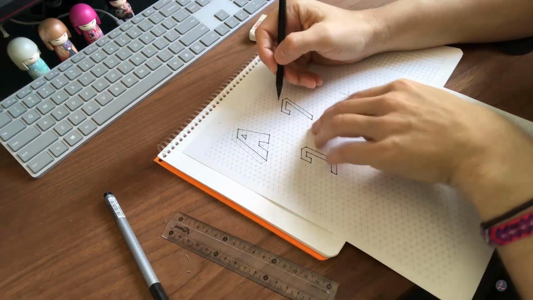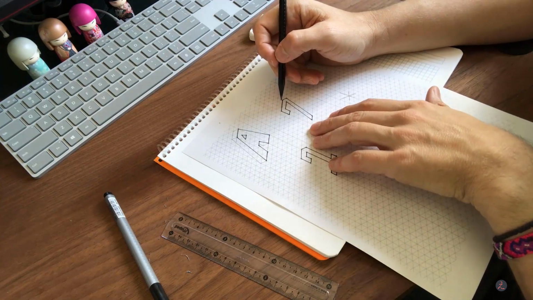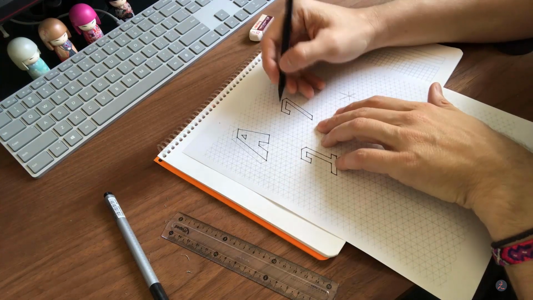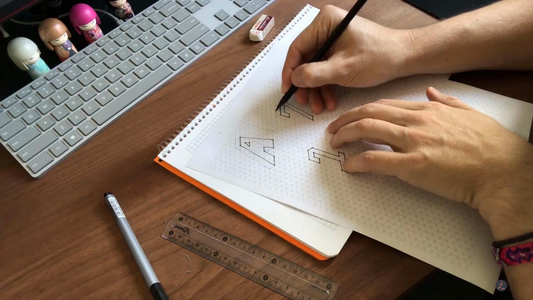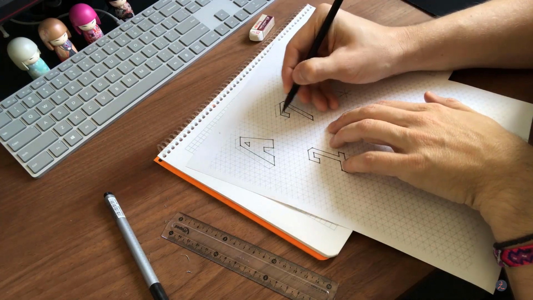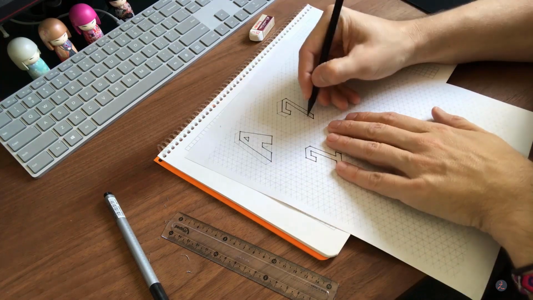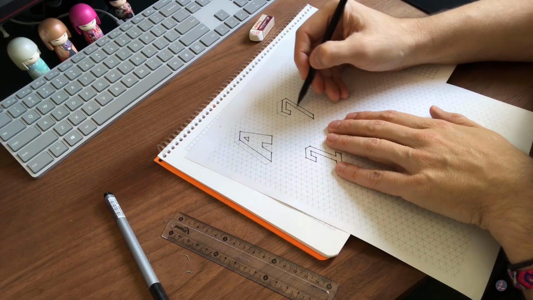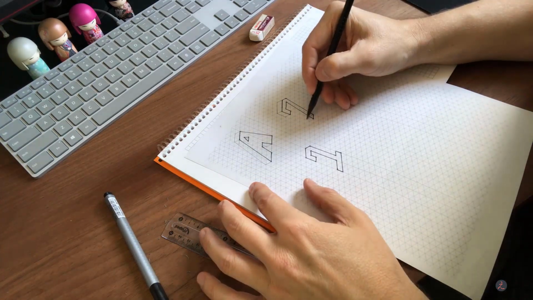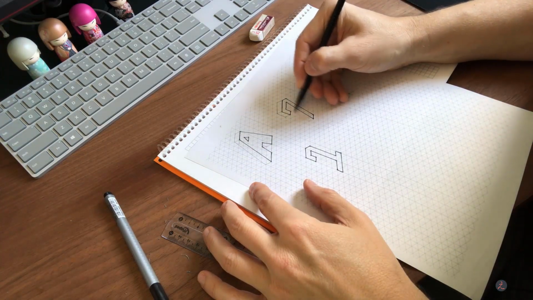Okay, so for the number 7, we have this line, I'm going to connect that, connect this one, this will go out, but then it's going to go horizontal with that. So I believe we're looking something there.